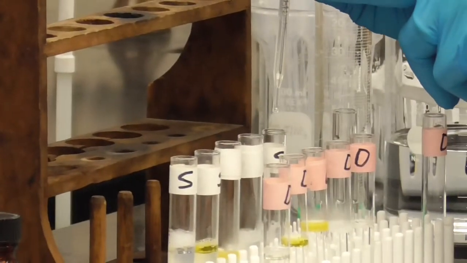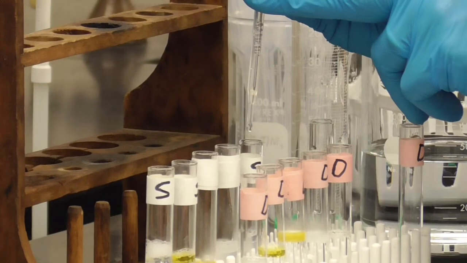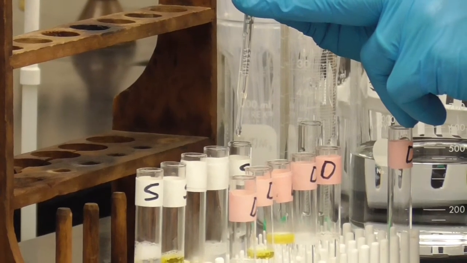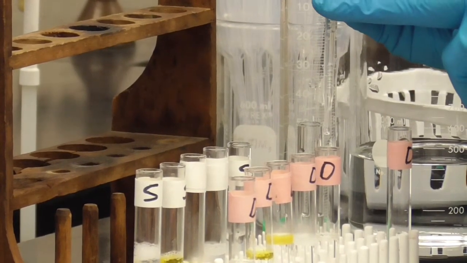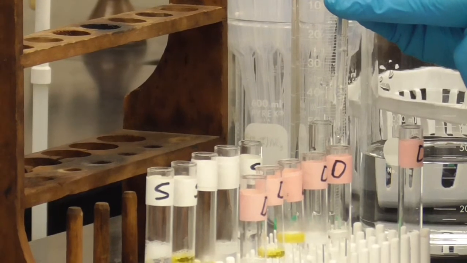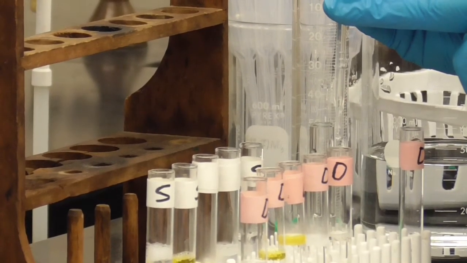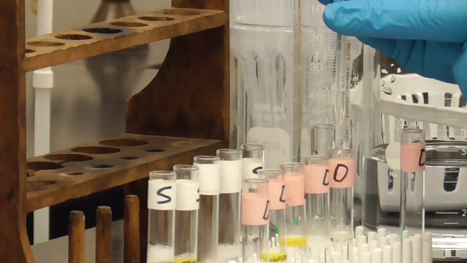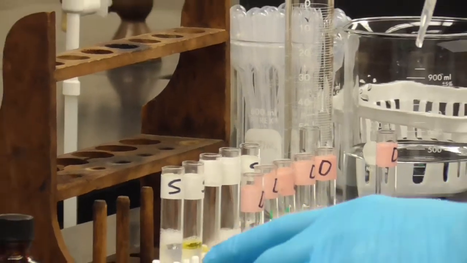10 drops. 1, 2, 3, 4, 5, 6, 7, 8, 9, 10. A little drippy. 1, 2, 3, 4, 5, 6. Got some air bubbles in there. 7, 8, 9, 10. All right, I think we got it.